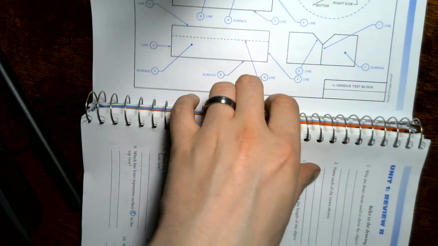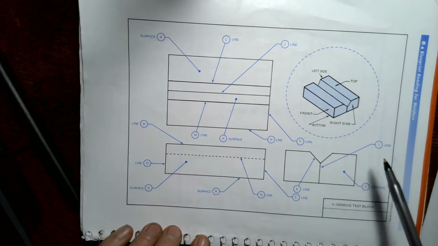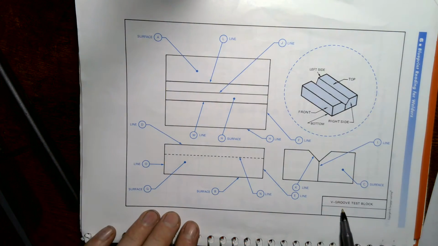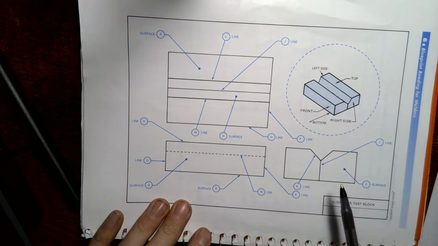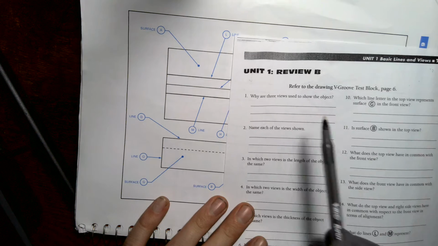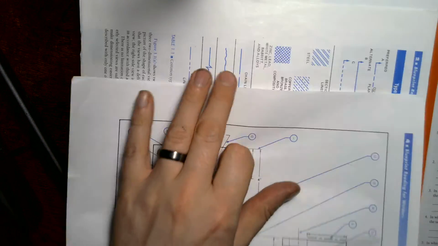Let's get to our drawing. So let's see, Unit 1 review actually uses a different sketch. Here it is, a different print. Okay, our title block says this is a V-groove test block. Okay, cool beans. So our questions here ask us, why are 3 views used to show the object? Well, we'll take a look back a little bit here. Oh, look at that. Here we go.